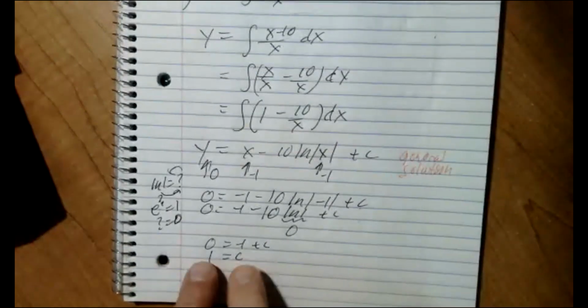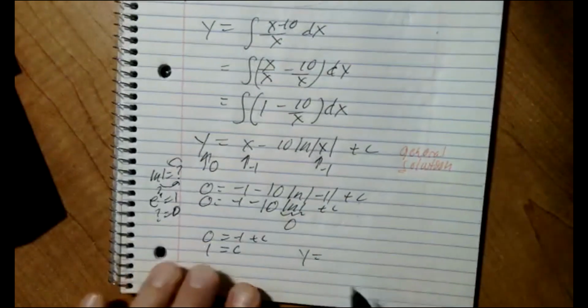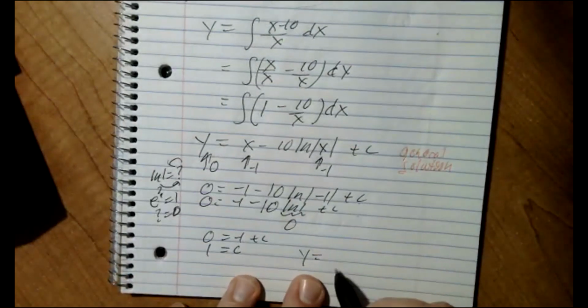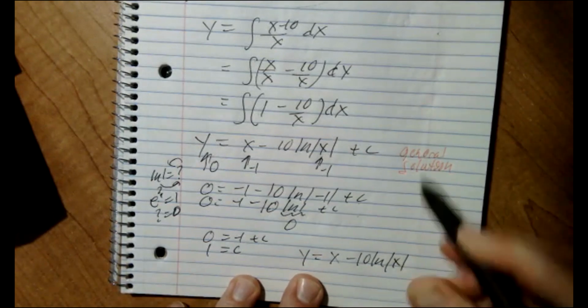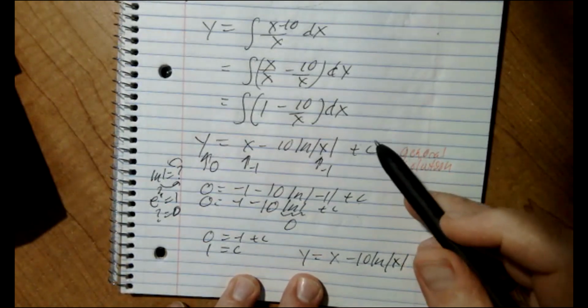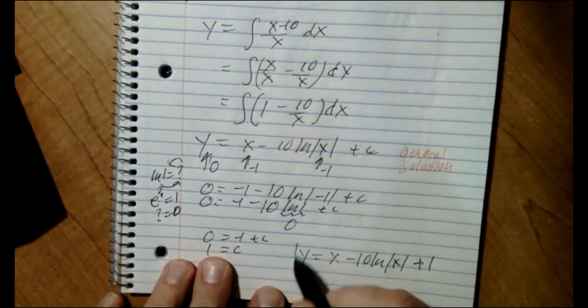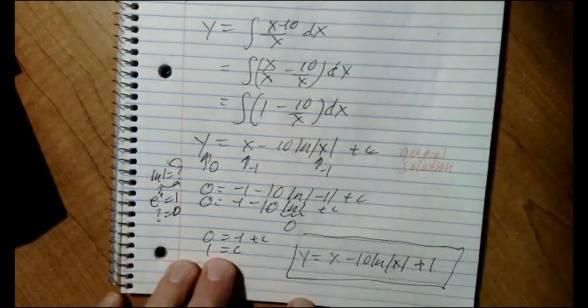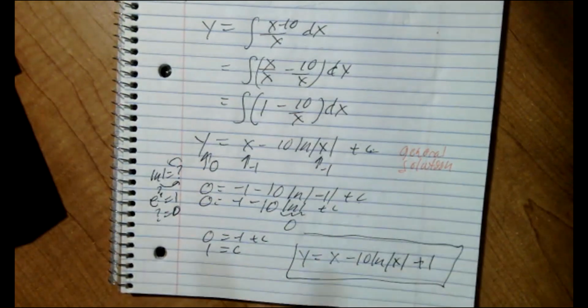So now again, this is not the answer. The answer is this whole function. The answer is the equation, or the whole original function, y equals x minus 10 natural log of the absolute value of x. But now we know this particular value of c to be 1, right? So that's the actual particular solution. Okay. Also, don't forget when you type it in, don't forget those absolute values, right? That's what I was talking about on the problem. So there's 9.